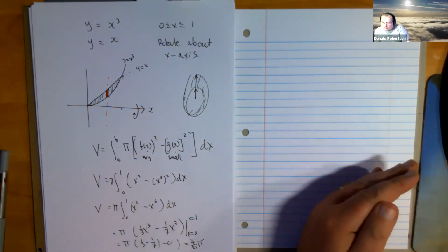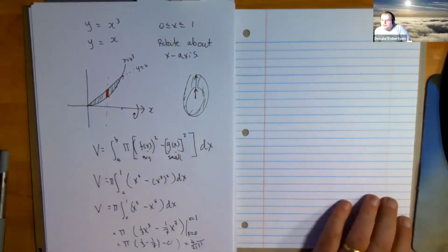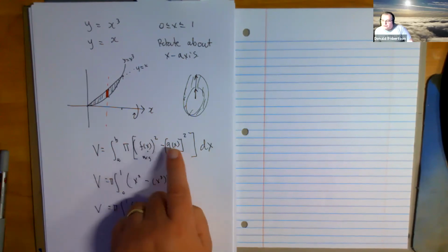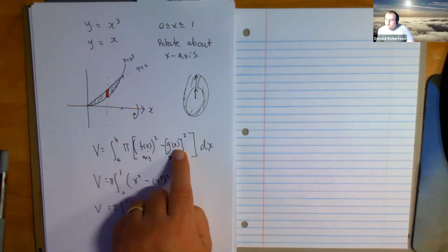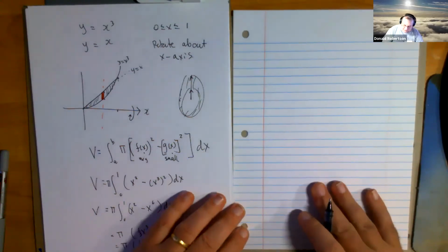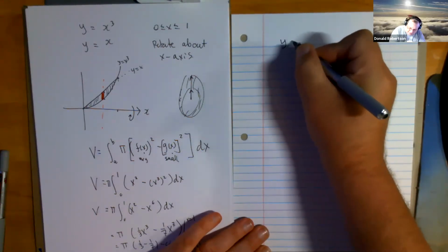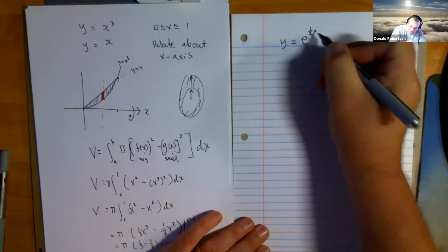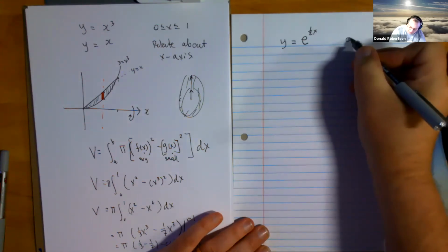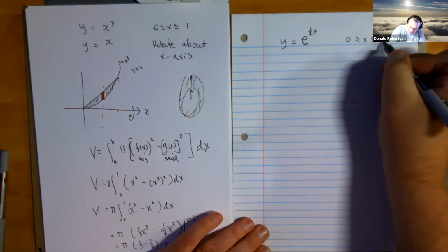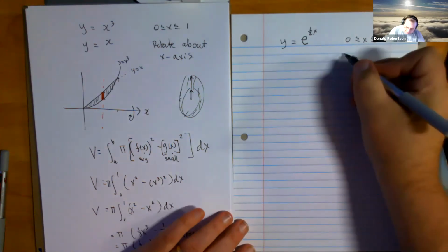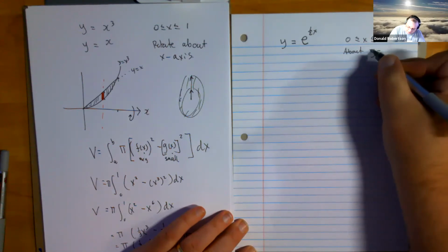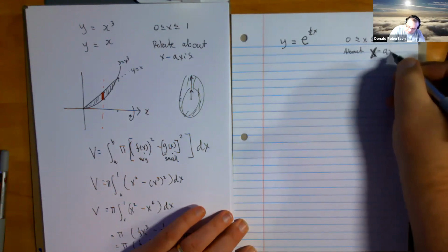So rotating a single curve is pi f of x squared. Rotating the area between two curves is pi f of x squared, take away g of x squared. Let's try this fella. Y equals e to the half x. We're going to do it from 0 to 2, and it's still going to be about the x-axis.